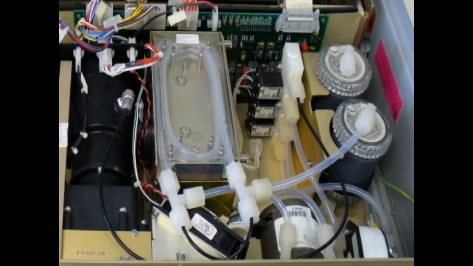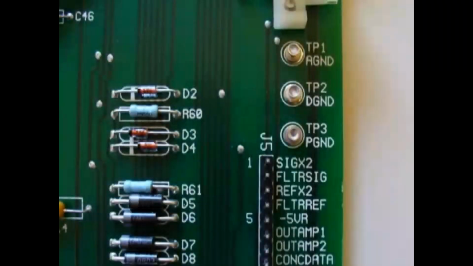To adjust the UV lamp, we'll need to inspect the signal on the preprocessor board's test connector using an oscilloscope. The test connector is labeled J5 and is close to the front of the board at the top. A scope lead is attached to pin 3, labeled Ref X2, and the grounding lead is attached to TP1, labeled AGND.